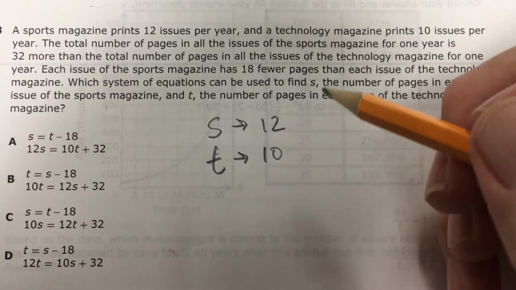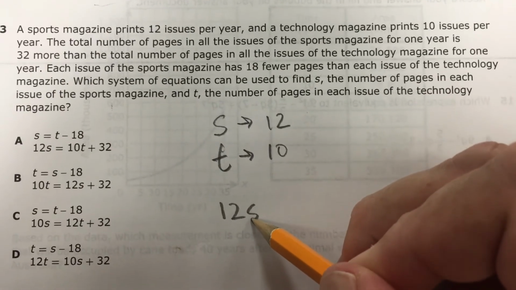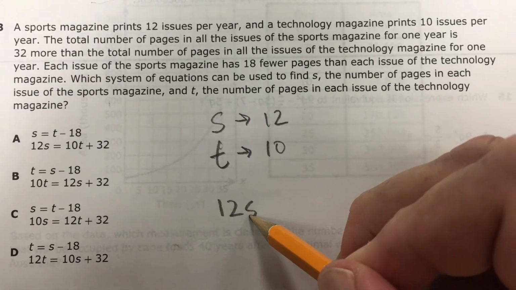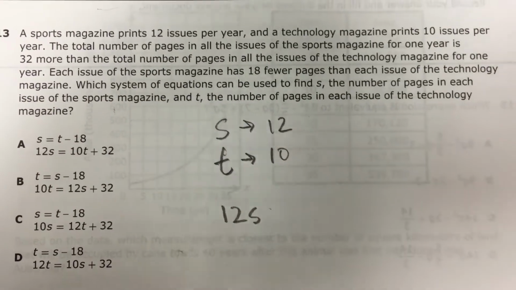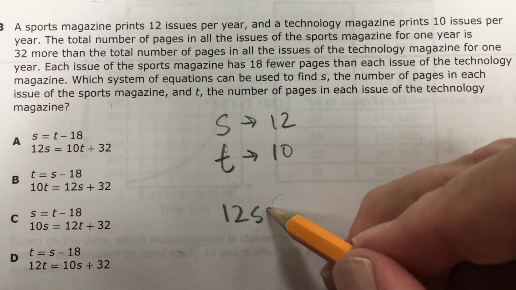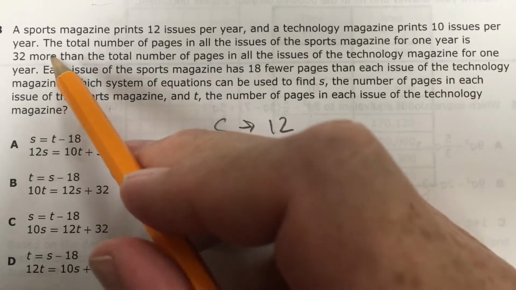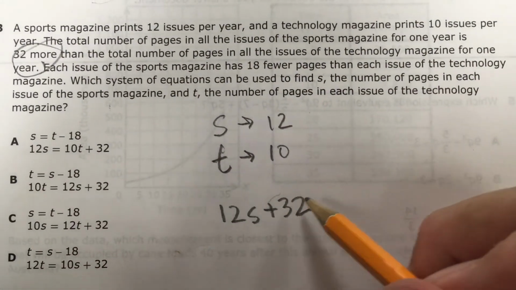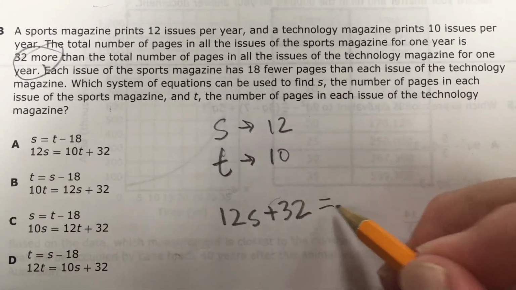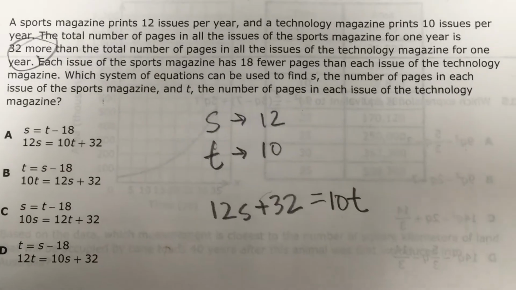All right. So when you have 12 sports magazines, plus the 32 extra pages that it talks about in the problem, because there's 32 more pages in the sports magazines than the technology one, that equals the 10 issues of the technology magazine.